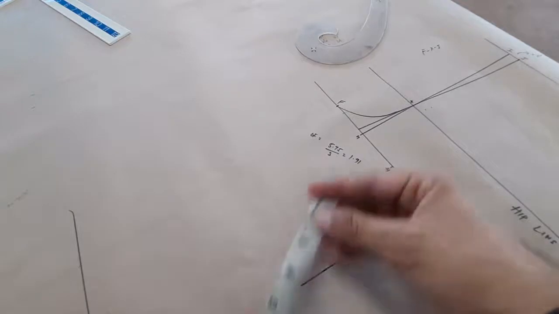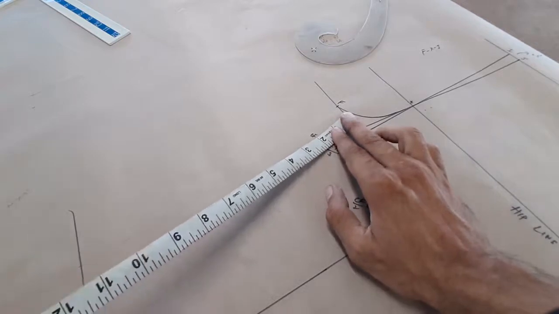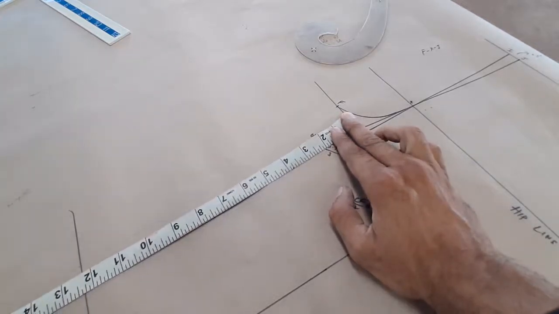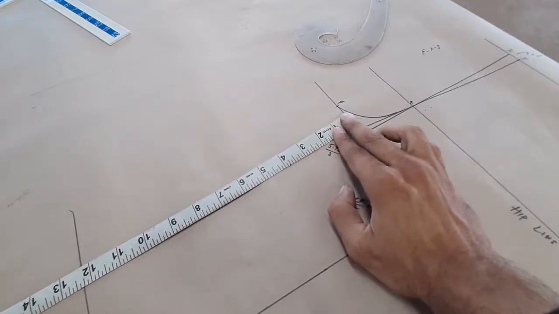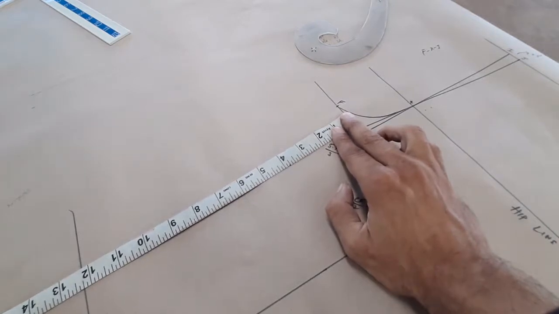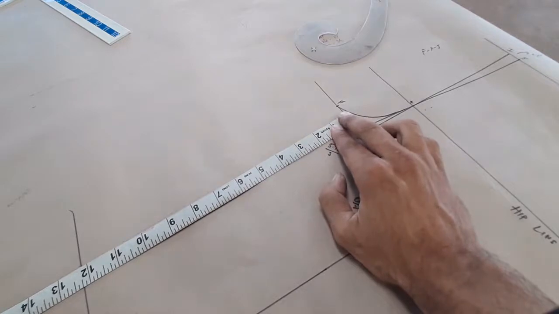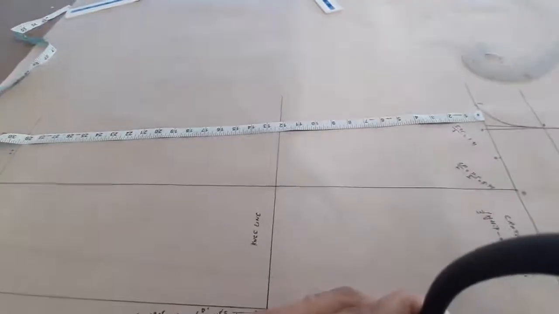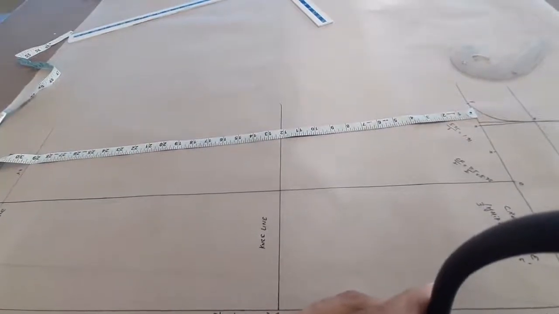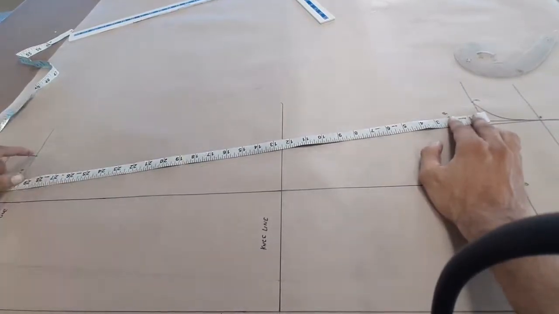Simply from this point we'll place our measuring tape and take it till the ankle length. Here you can see I am placing my measuring tape here.